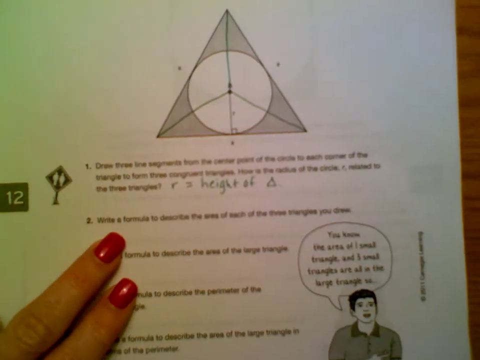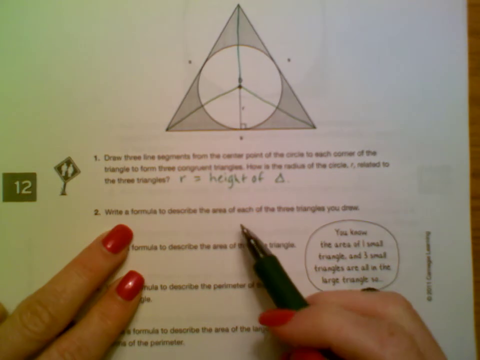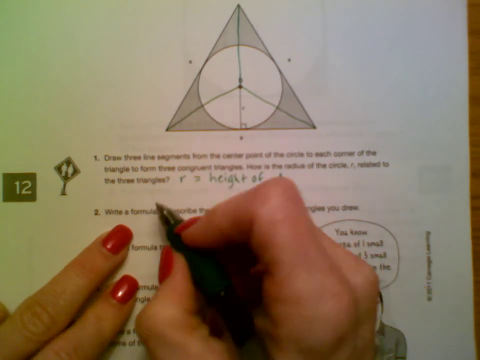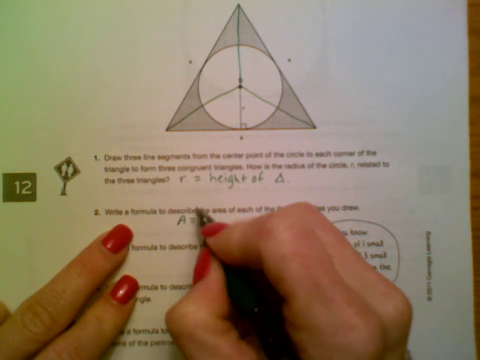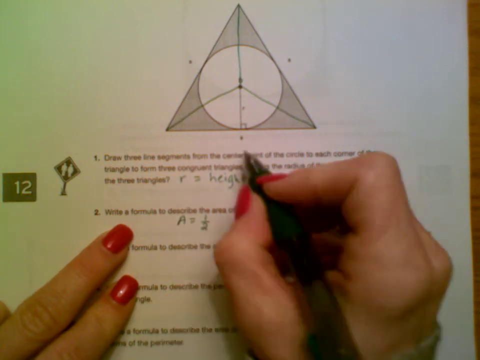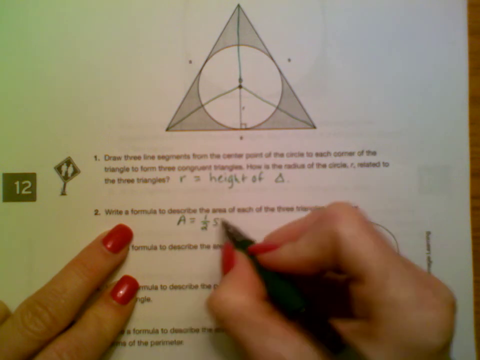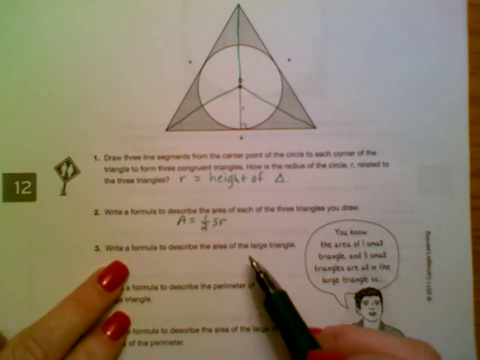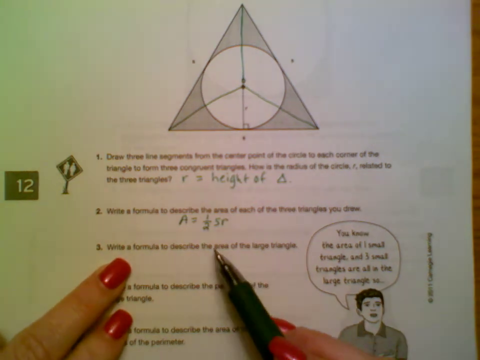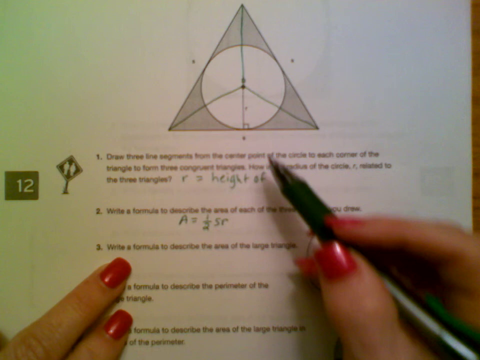So we want to write a formula to describe the area of each of the 3 triangles we drew. Okay, so area of a triangle equals 1/2 the base, which is S, the height, which is R. Now we want to write a formula to describe the area of the large triangle.